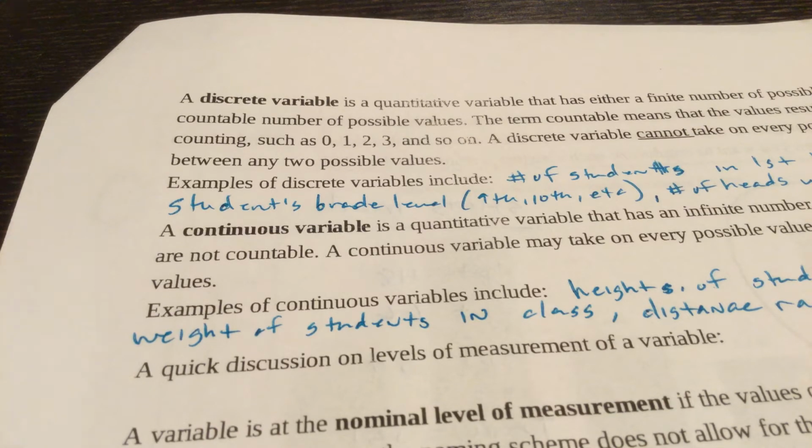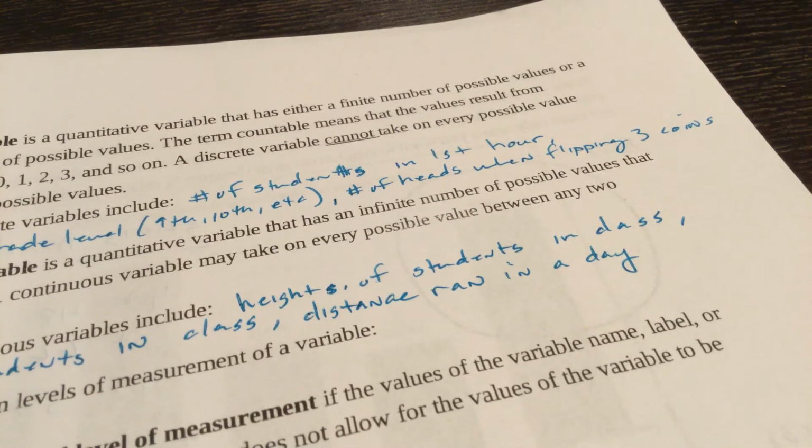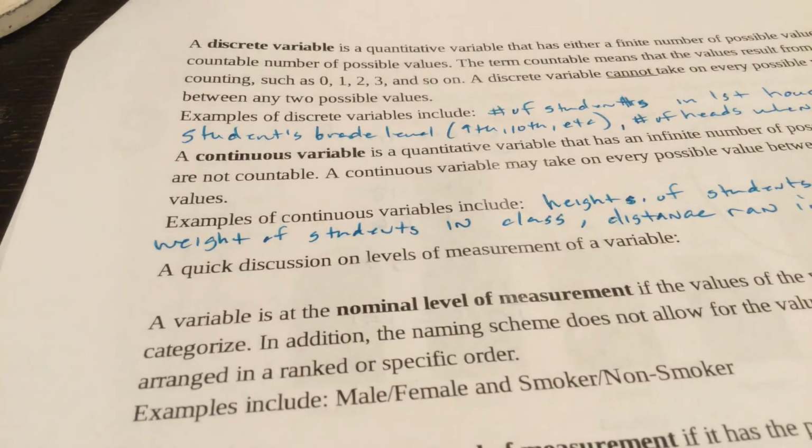When you take your height, you really are just rounding. So you could be anywhere between 68 and 69 inches. There really is an infinite number of possibilities for height in there. So that is an example of a continuous variable. Heights of students in class, weights of students in class, distance ran in a day, again, decimals: 9.5, 9.51, 9.52, 9.97, 10.01, all different distances.